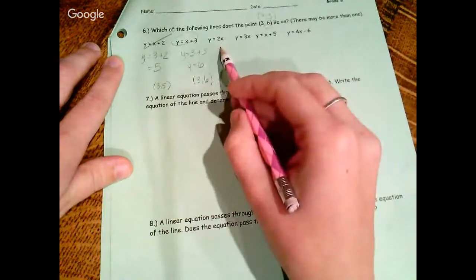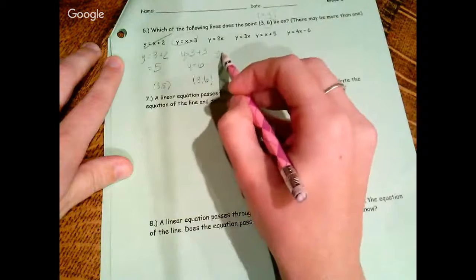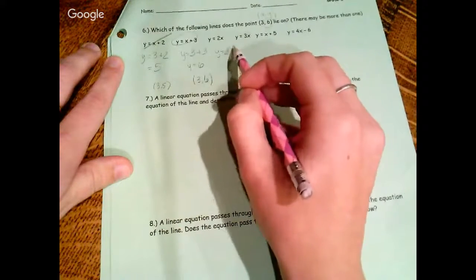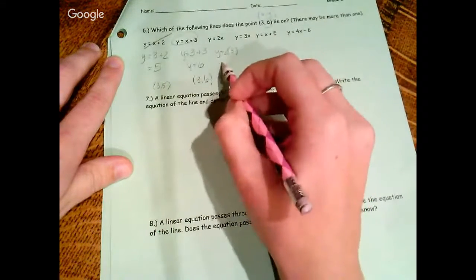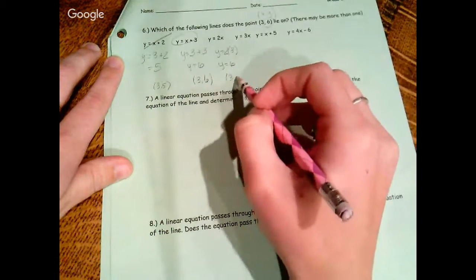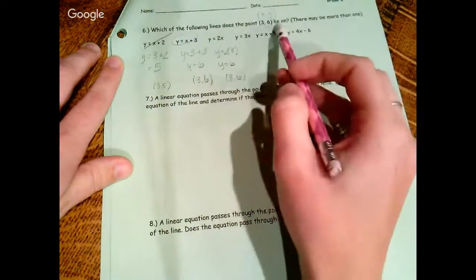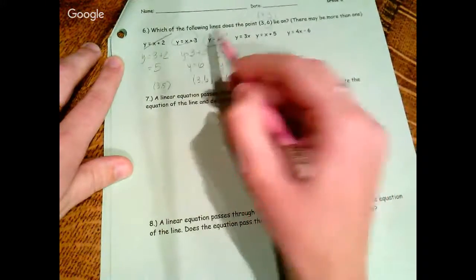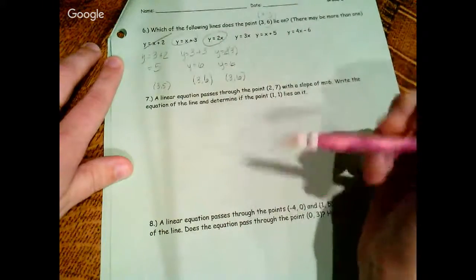Next one, same idea. I have y equals 2 times 3, which is our x. Well, 2 times 3 is 6. So that means that when x is 3, y is 6. And that means that I'm good to go because that's the point that I was looking for.